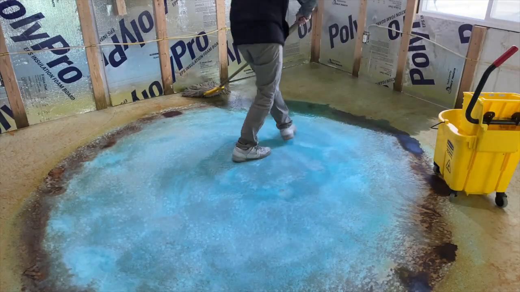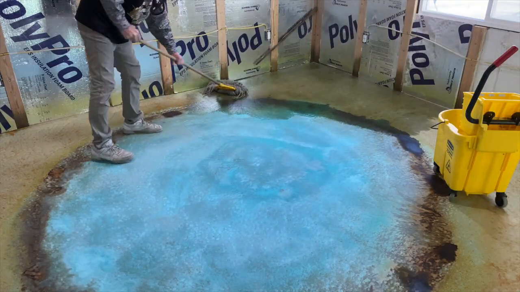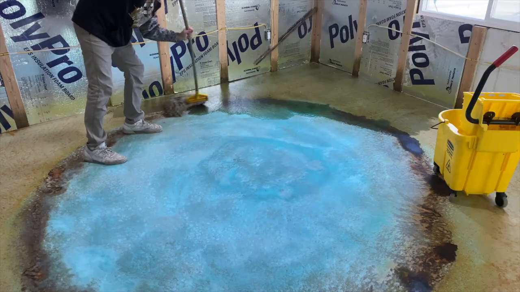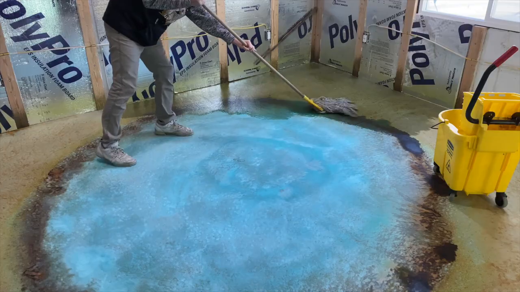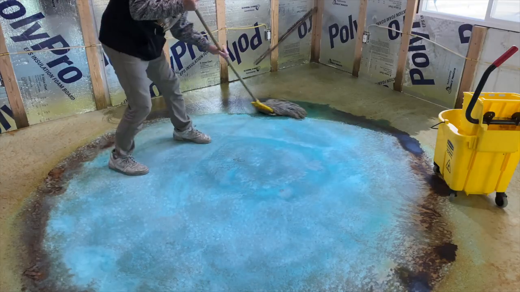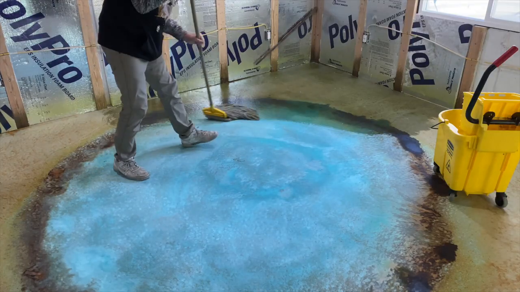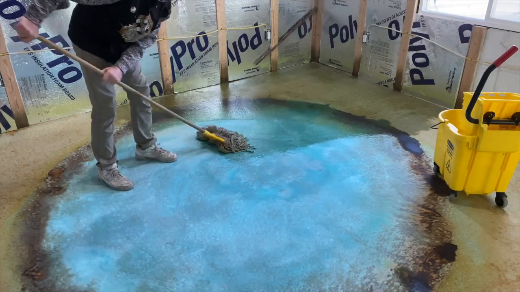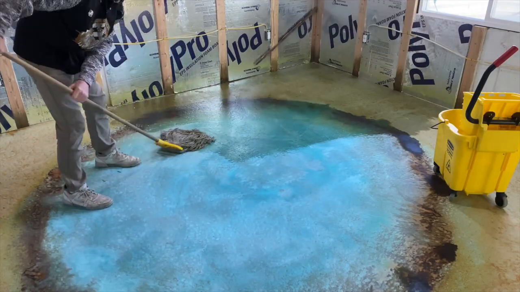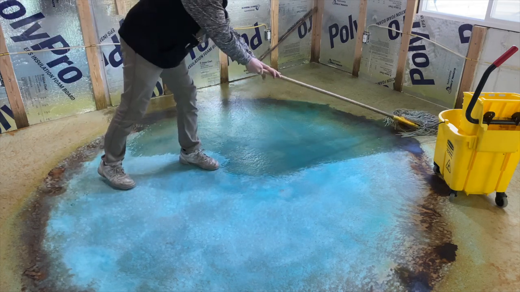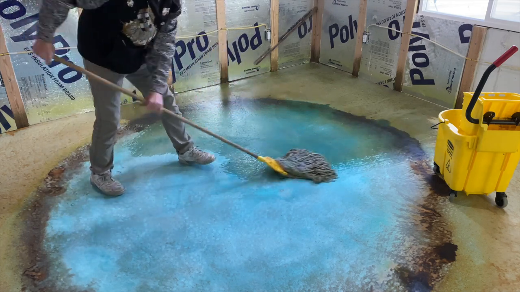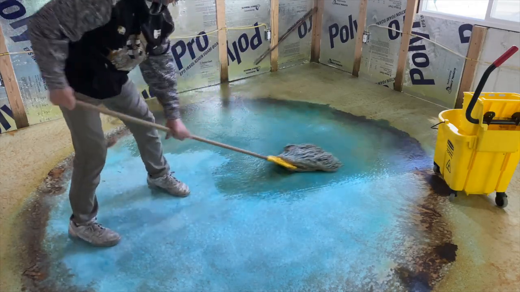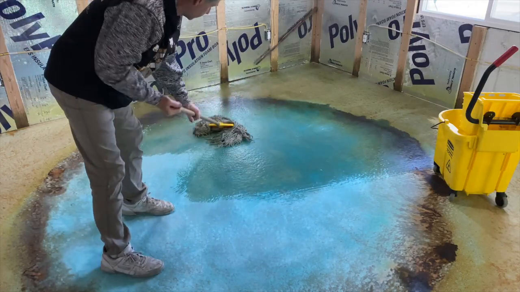Colors are looking awesome. That's the olive green around the perimeter of the eye of the hurricane here. That's the ebony, that is the black, darker color, and then of course the blue, the awesome blue, is the turquoise. Isn't that awesome? It looks good wet now. It's going to be just absolutely dazzling once the epoxy and the sealer is put in place.